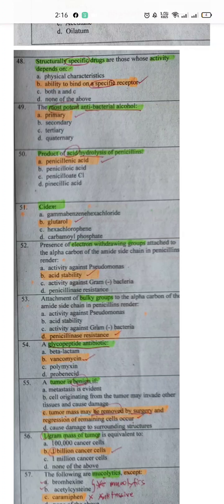Number 53, attachment of bulky groups to the alpha carbon of the amide side chain in penicillins render penicillinase resistance. So, attachment of bulky groups to alpha carbon of the amide side chain in penicillins render penicillinase resistance.